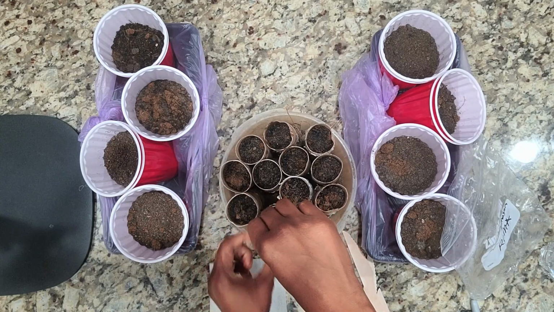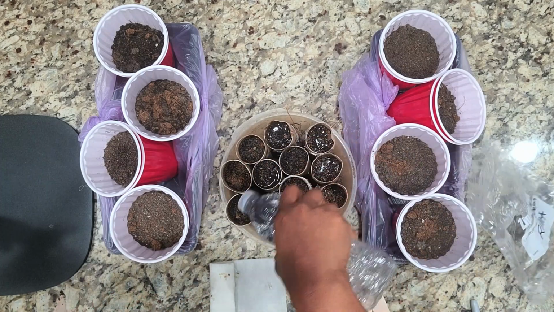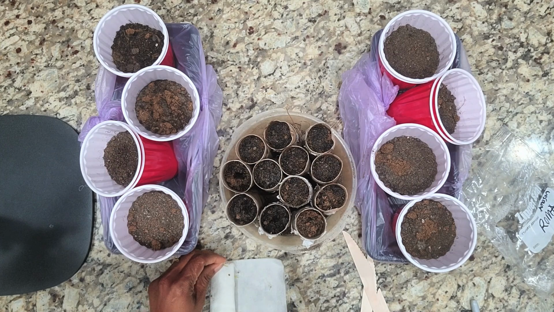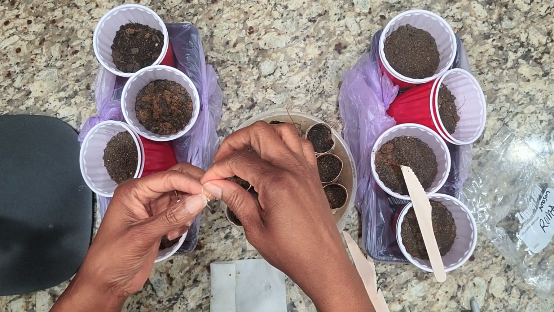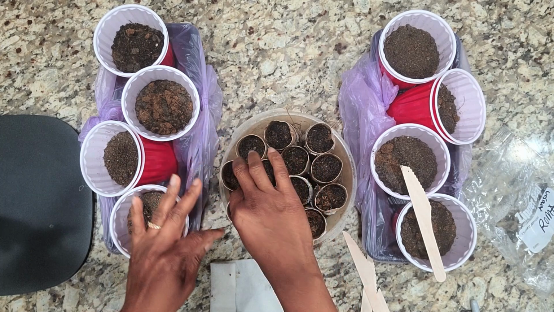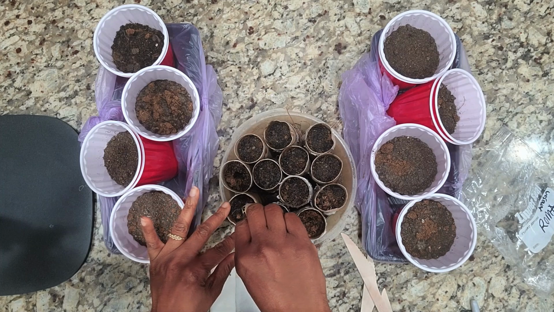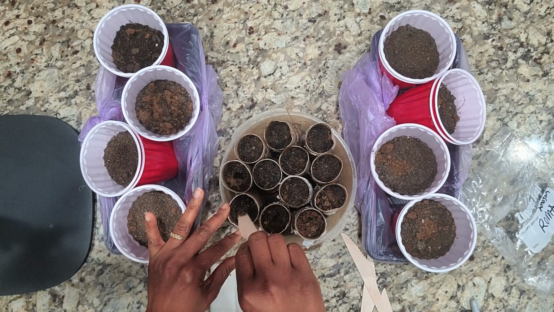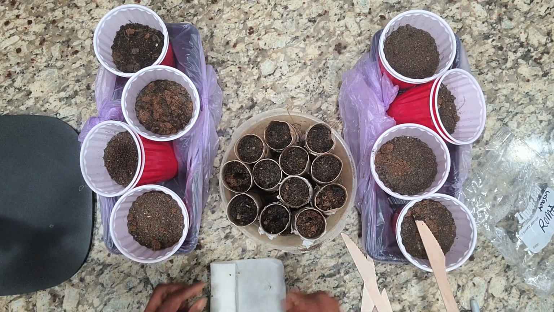Create a hole. You create a hole in them, and then you pick one of the seedlings, and then you bury it in the hole, leaving the leaves upright. So I'll do another one.